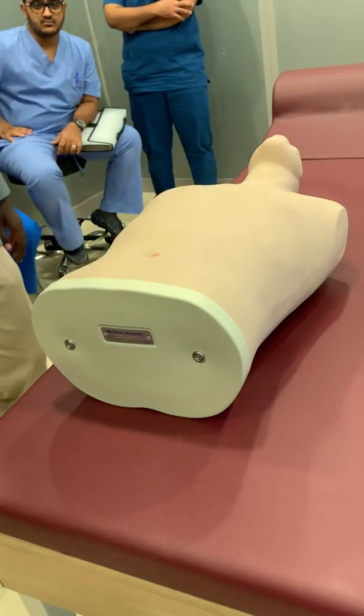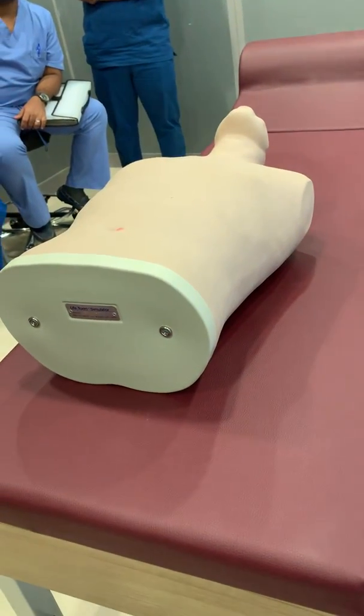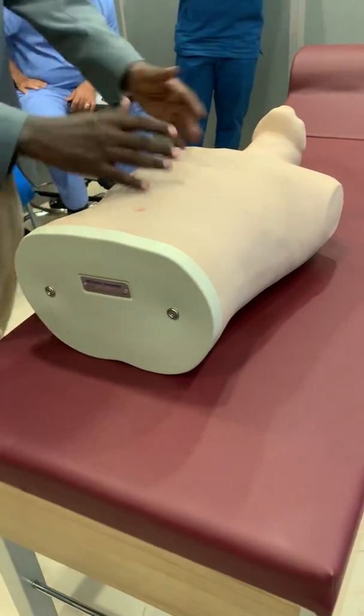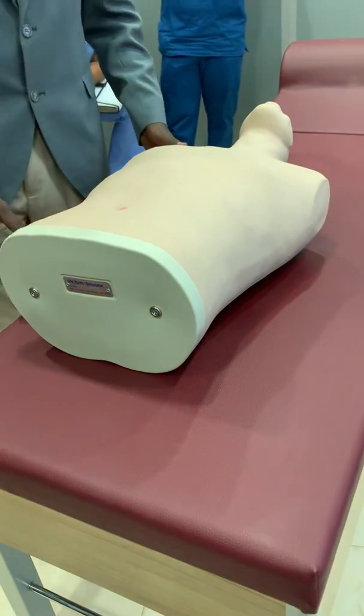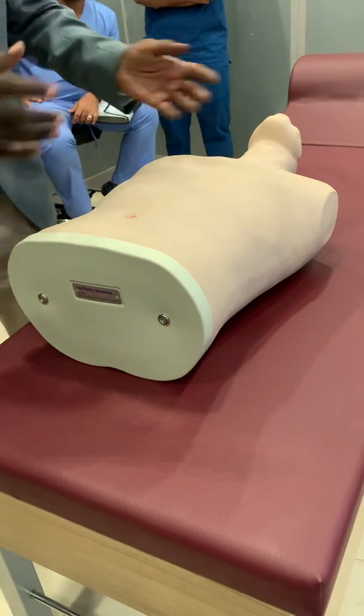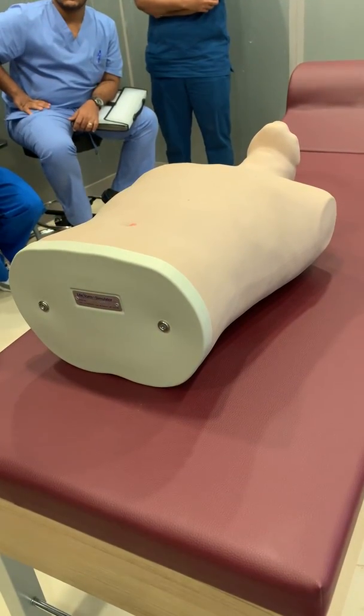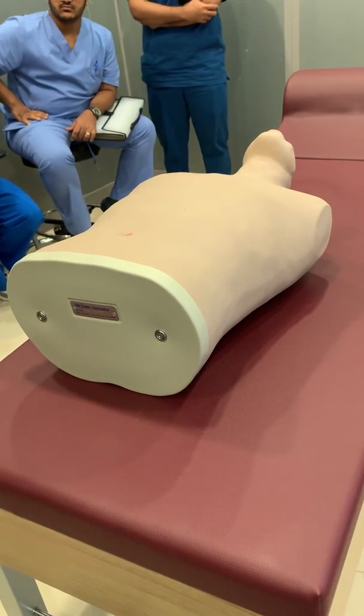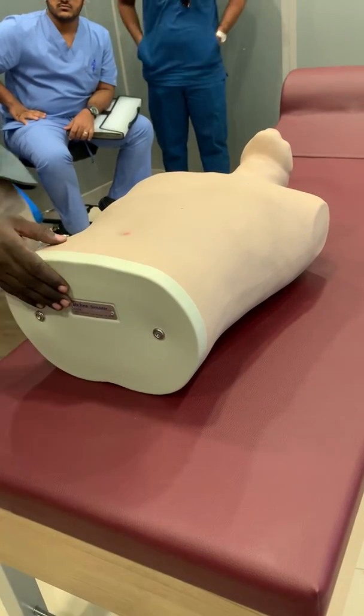First of all, before conducting inspection, you should make sure the patient is lying properly and is also exposed properly. Then you have to conduct the inspection. You have to look for these signs or these points.